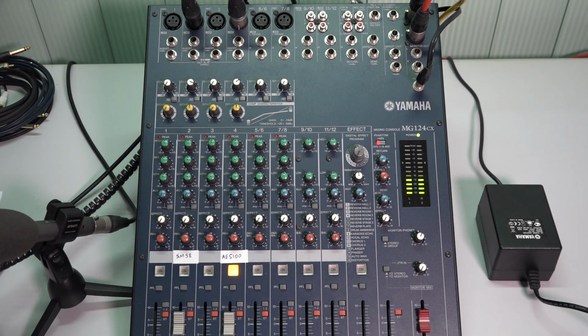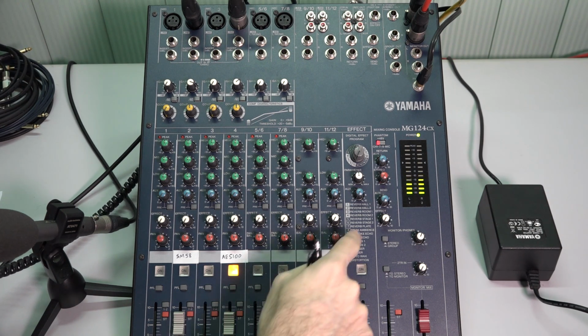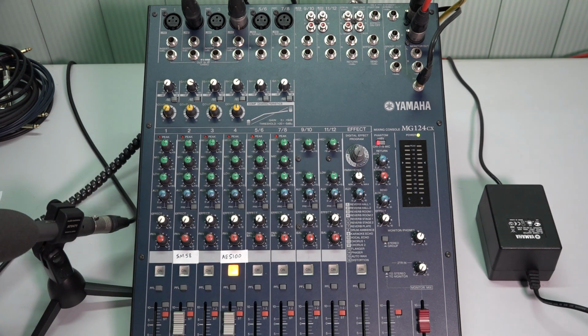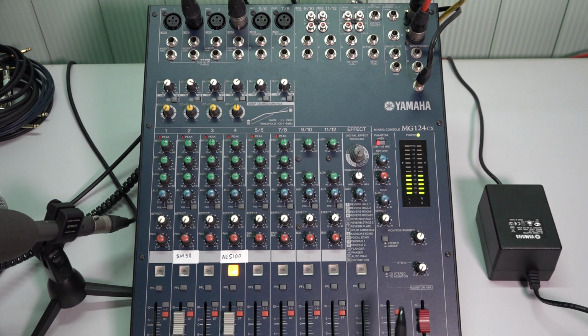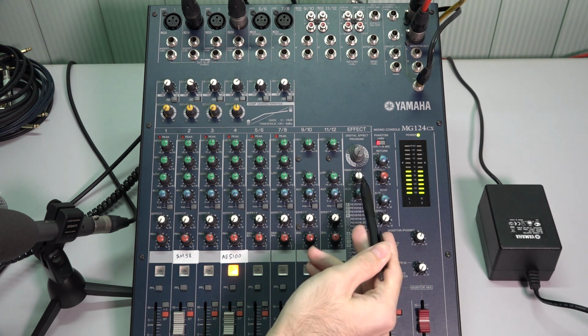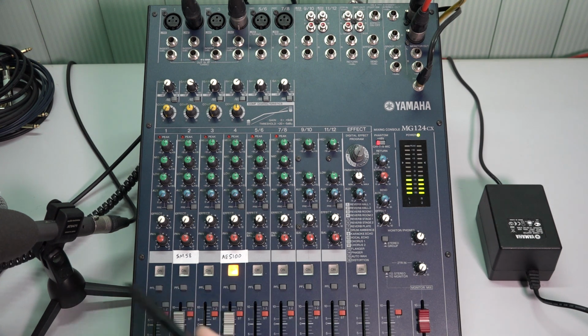Now, this brings us to the internal effects section, which is here. The effects on this mixer, I personally have found actually quite usable and pretty good sounding considering the price. At the top, you have a rotary knob which selects the program, meaning the type of effect. You can see there's a list here. Below that, you have a parameter knob which adjusts a specific parameter of that effect.